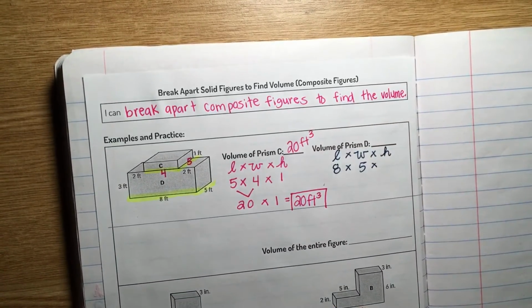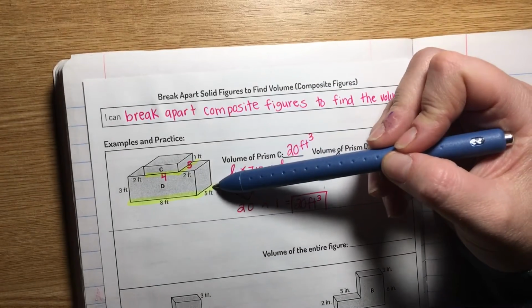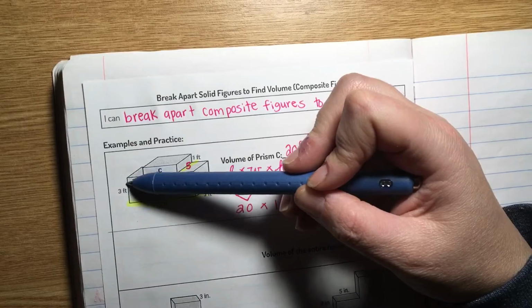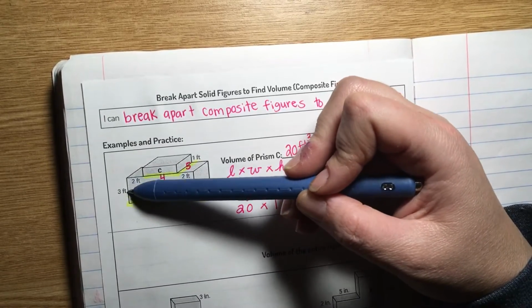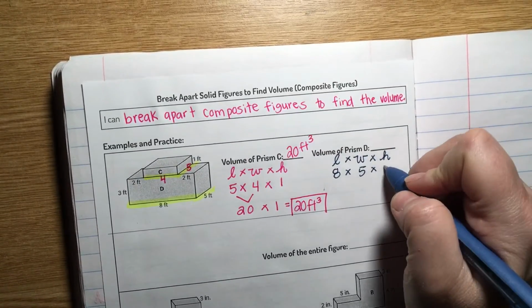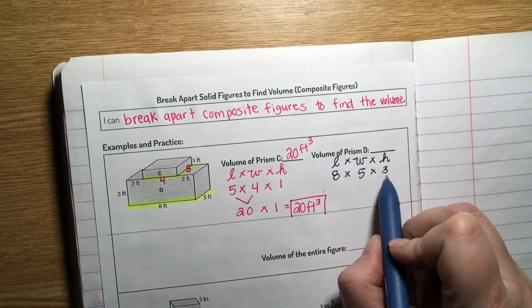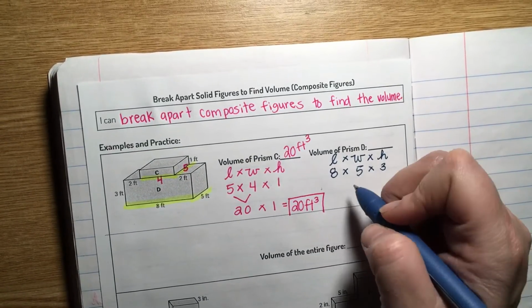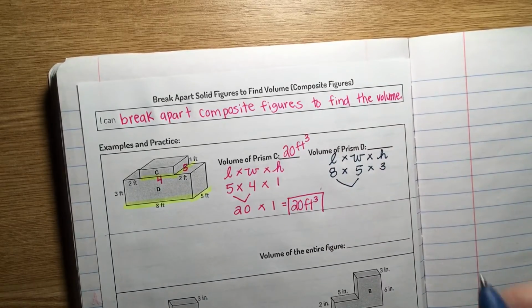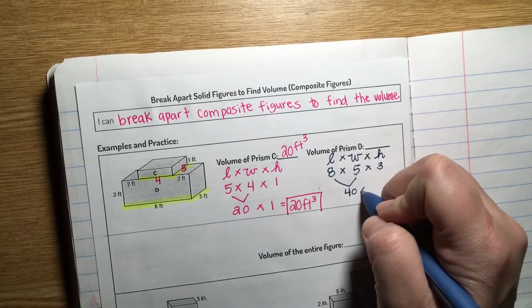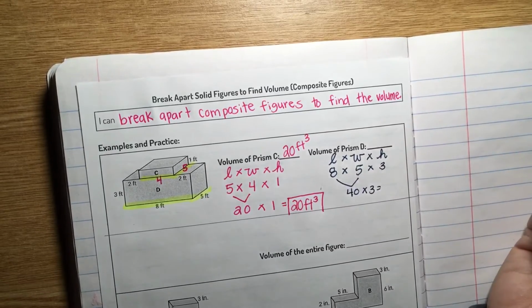And then I'm looking for the height of this figure. So I have to go until I find something that's labeled, and I notice that there's a 3 over here for the height. Right here, that 3. So my formula is 8 times 5 times 3, if I fill them in. 8 times 5 gives me 40. Multiply it by 3.